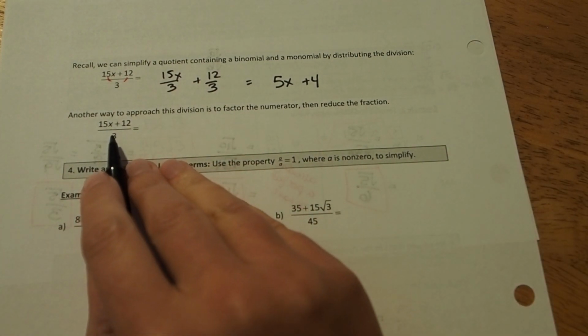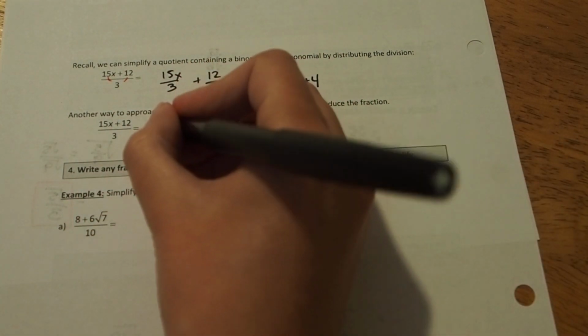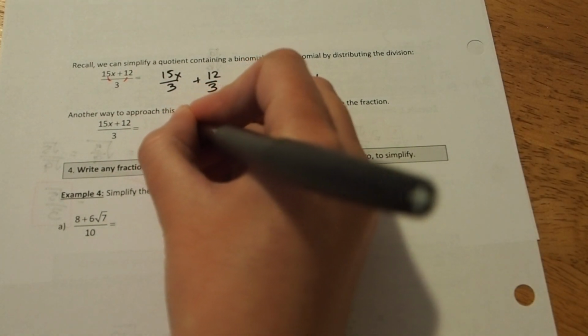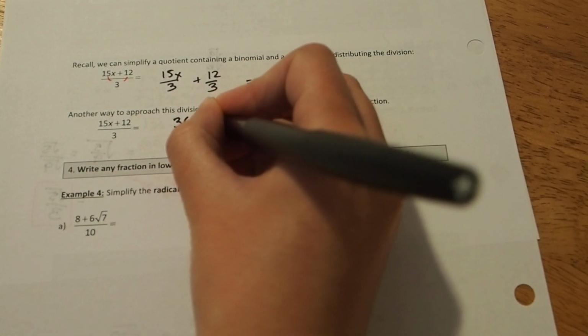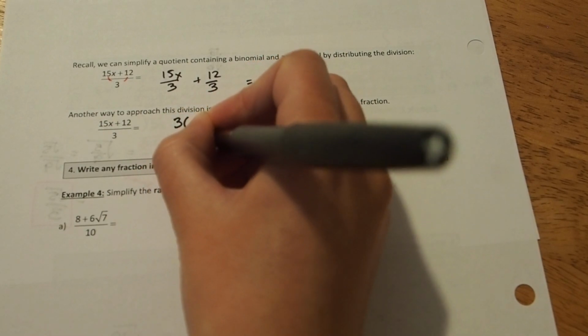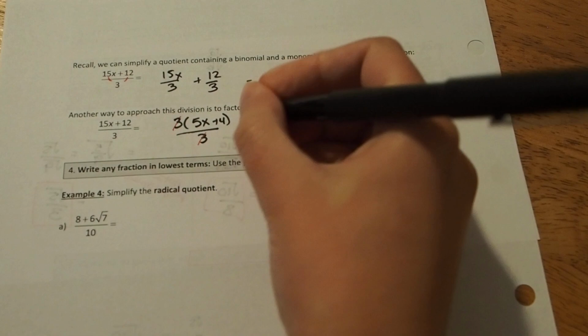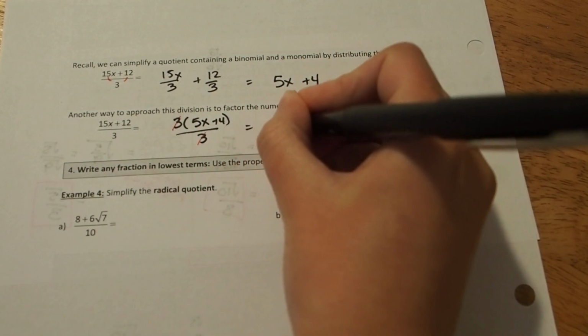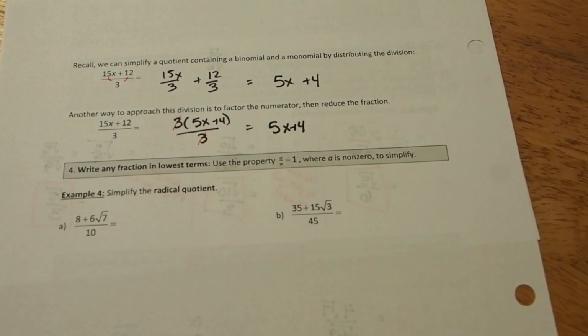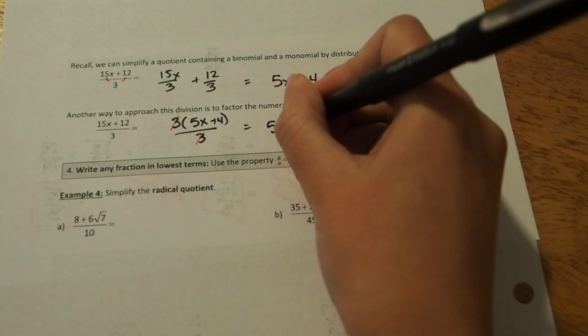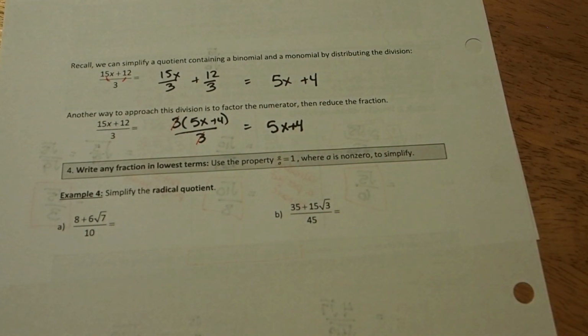Another approach to simplifying this division would be to factor the numerator. You could factor a 3 out of the numerator. That would leave you with 5x plus 4 over 3. And then if you have a factor of 3 in the numerator and in the denominator, those can reduce. So either way, we're going to get 5x plus 4. It doesn't matter which method you use, whether you're distributing your monomial division or if you are factoring. I want to be able to get this reduced to the 5x plus 4 in either case.